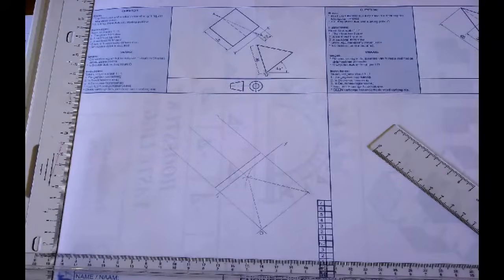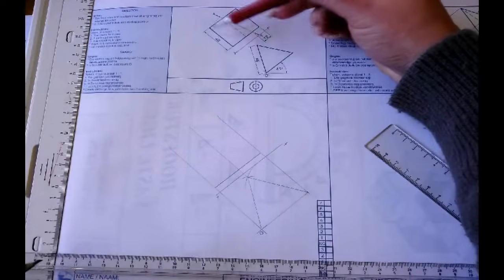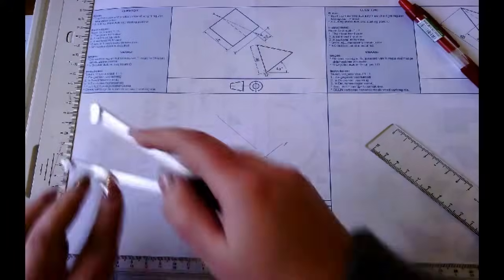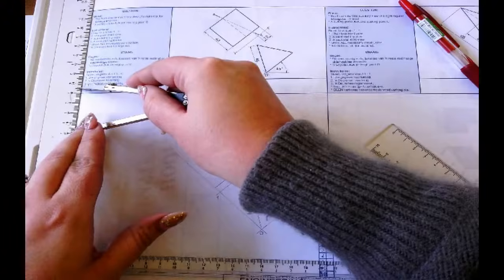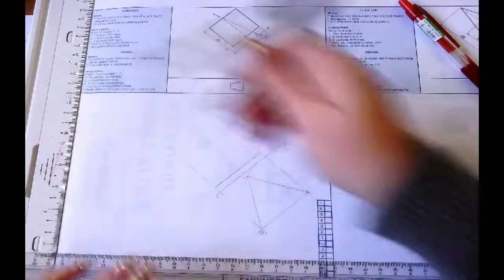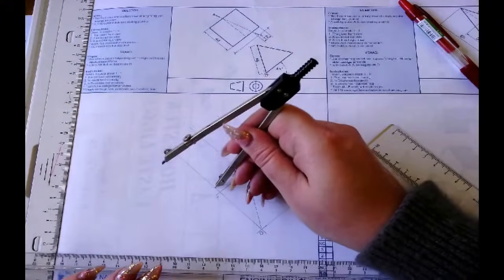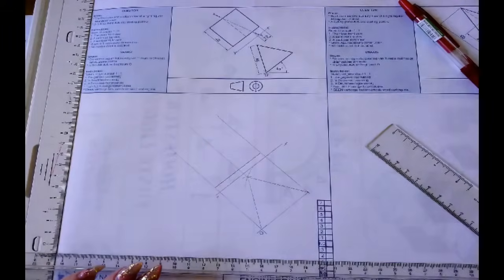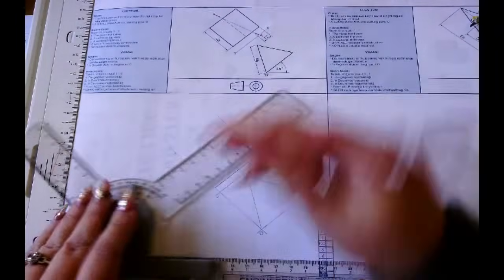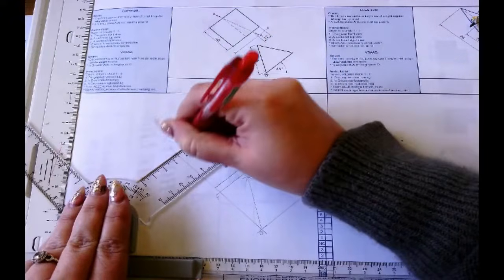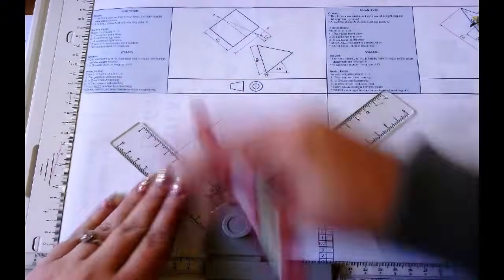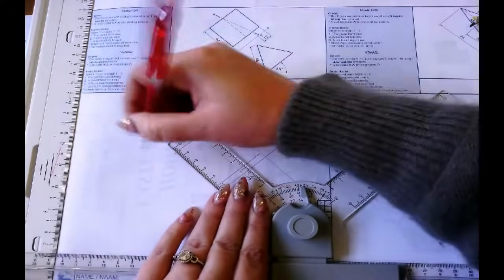Then the height of my actual solid is 43. So I'll set my compass on 43, from my base to a scribe, close my solid, and then I'll close it on the sides as well.